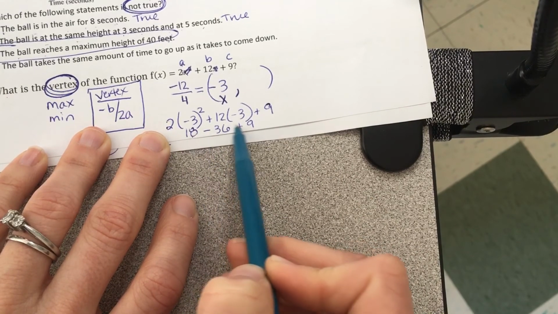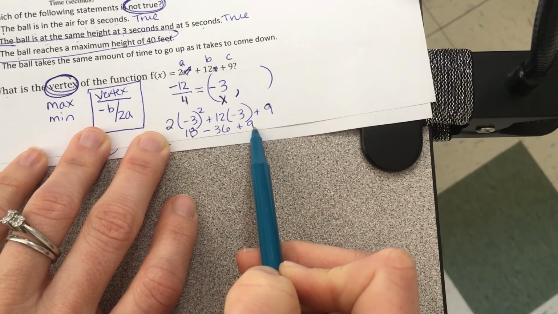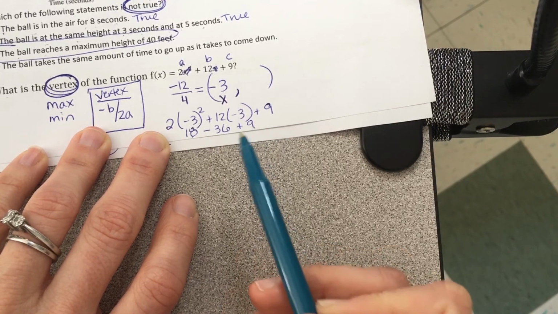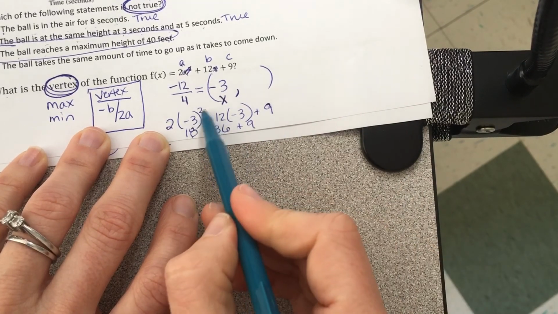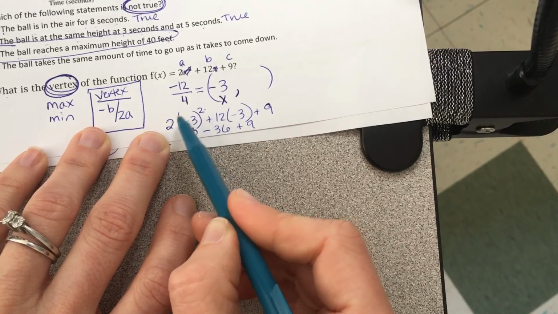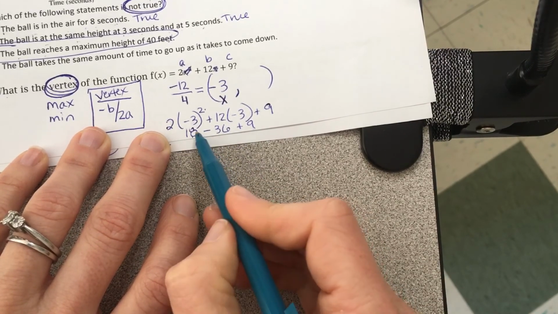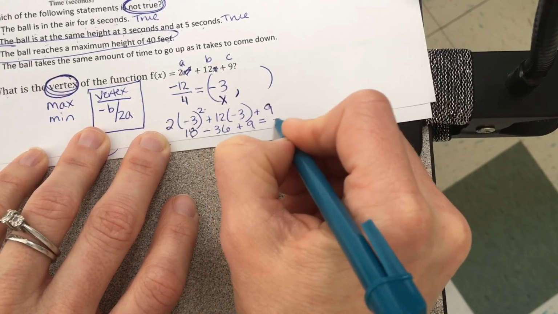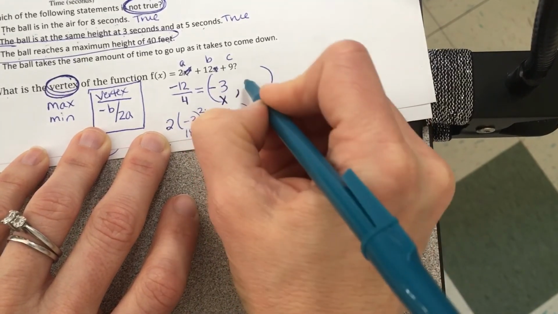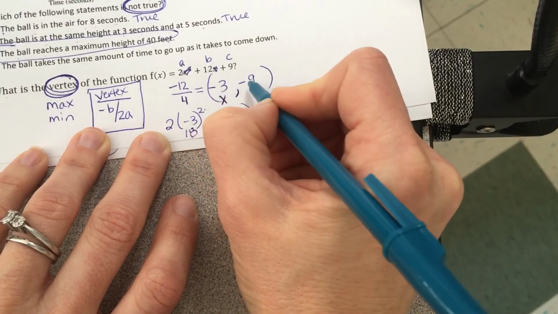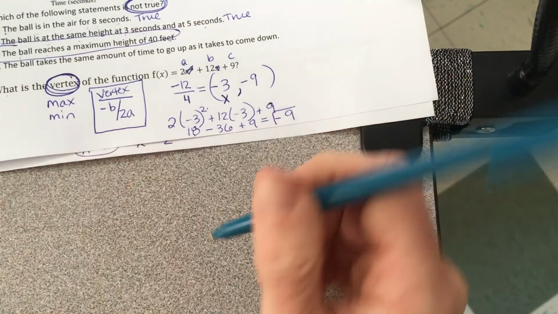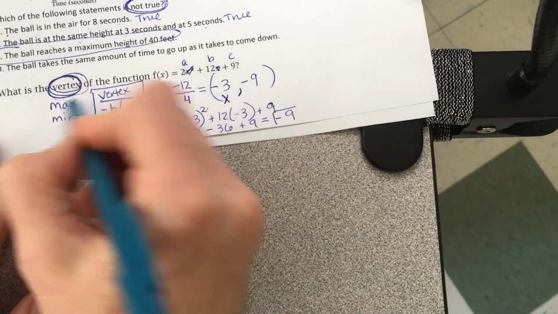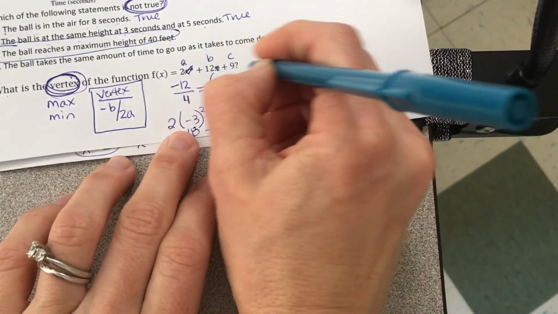All right. 18 plus 9 is 26. No, sorry. 27. You square this and get 9. And then 9 times 2 is 18. 18 plus 9 is 27, right? And 27 minus 36 is negative 9. So the answer is negative 3, negative 9. Yep, it's a point because it's asking for the vertex. Okay, negative 3, negative 9.